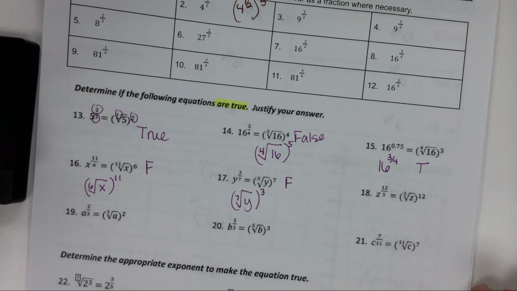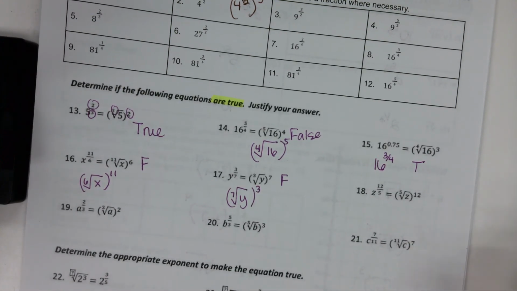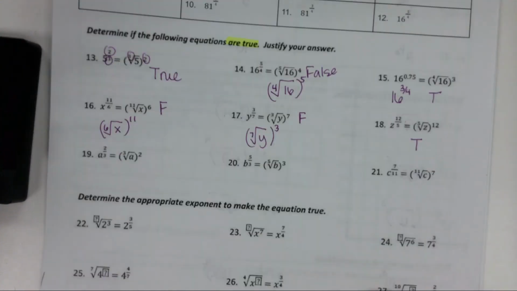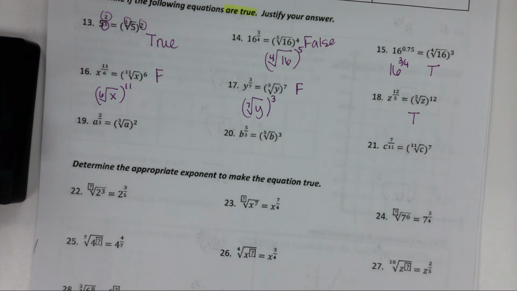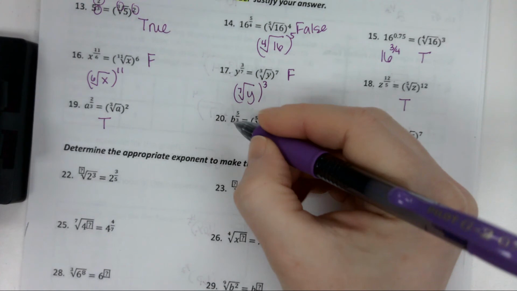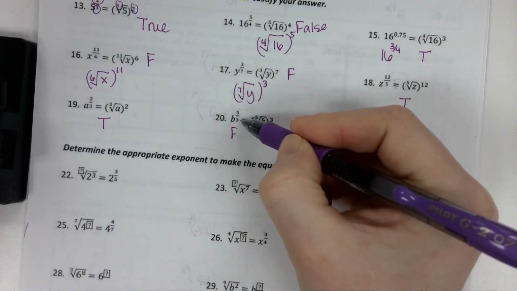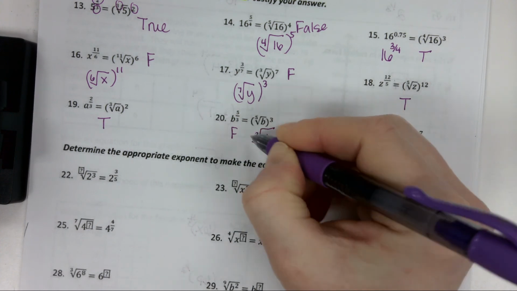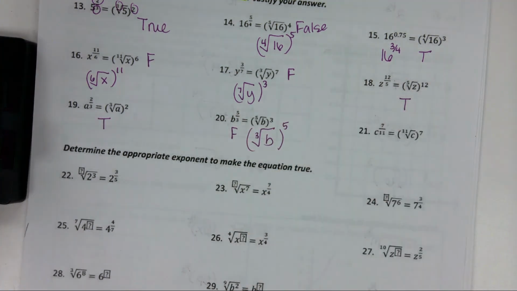How about 18? That's right. I'm going to erase my board. How about 19? That is true. 20? No. False. See that 3? That means it's on the bottom of the fraction. That should be the cube root of b to the 5th. How about 21? True.